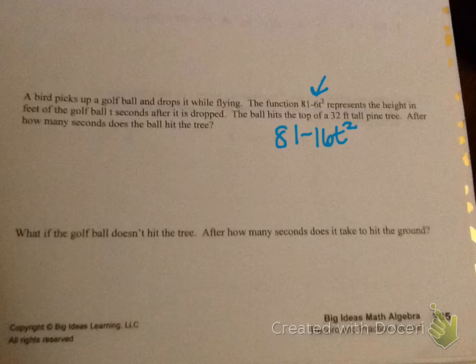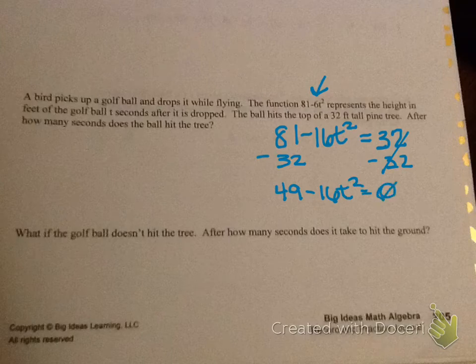And the ball hits the top of a 32-foot tall pine tree, so it hits at 32. To solve this, we need to subtract 32. We always want these equal to 0. So we get 49 minus 16t squared equals 0. And perfect square, minus sign in between. So that tells me 7 plus 4t, 7 minus 4t equals 0.